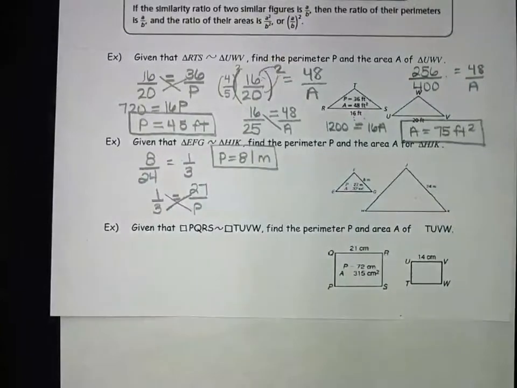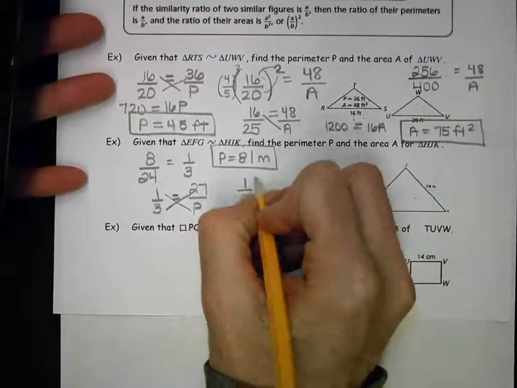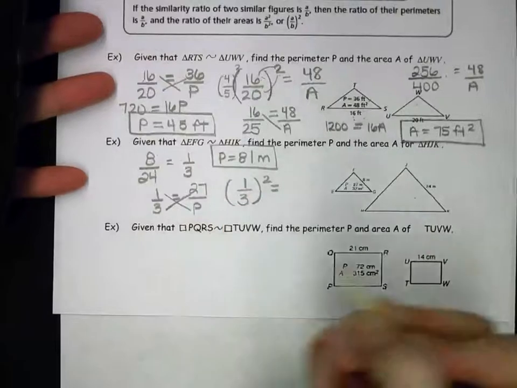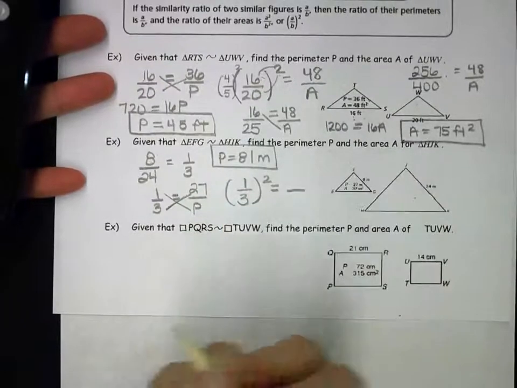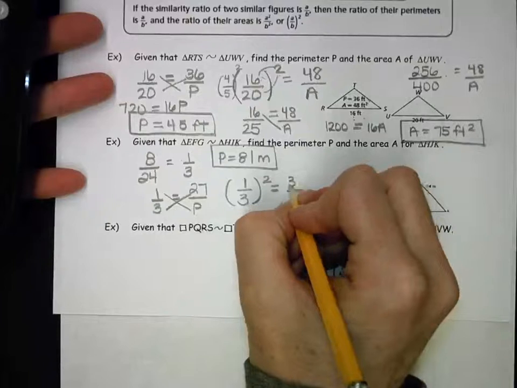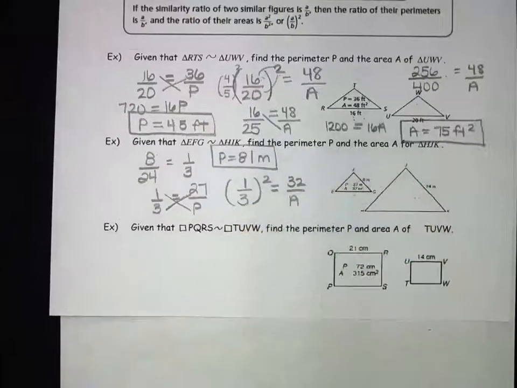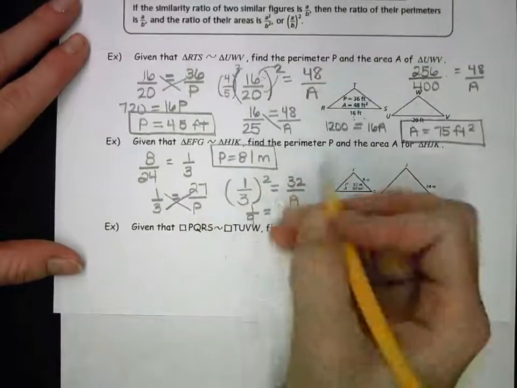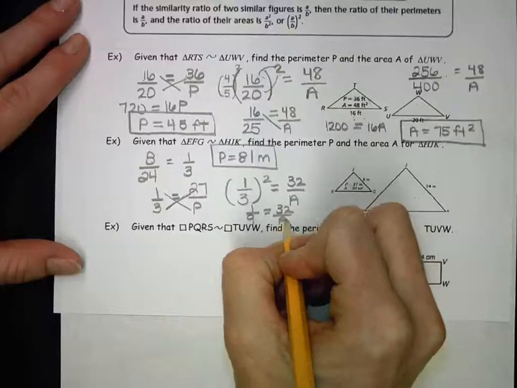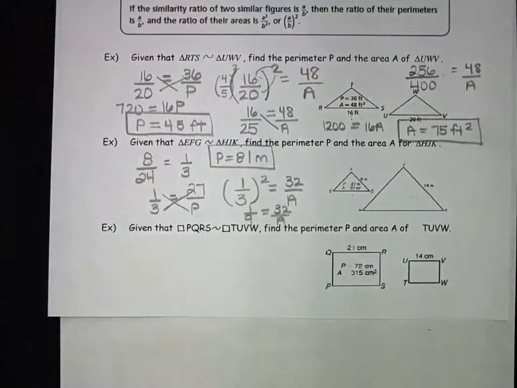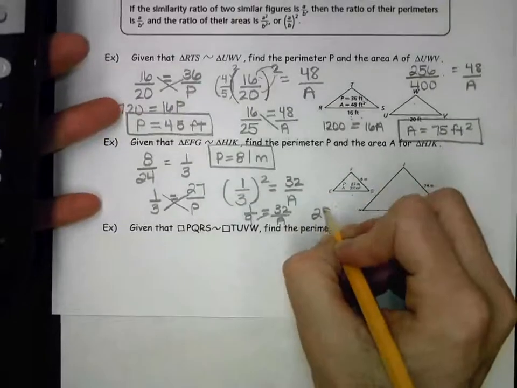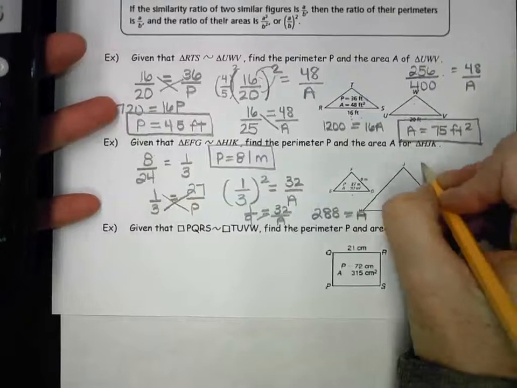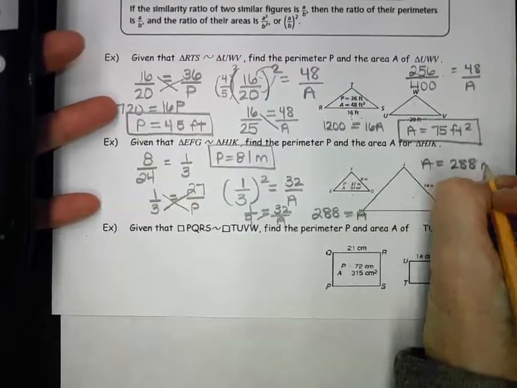In order to get our new area, we take our similarity ratio, but this time we have to square it and set that equal to our area. The area of this triangle was 32. We're trying to find the area of this triangle, so there's our original setup. If you square the 1 and the 3, you get 1 over 9. 1 squared is 1. 3 squared is 9. Equals 32 over A. When you cross multiply, 9 times 32 will get you 288. So 288 equals A. So our area will be 288 meters squared.